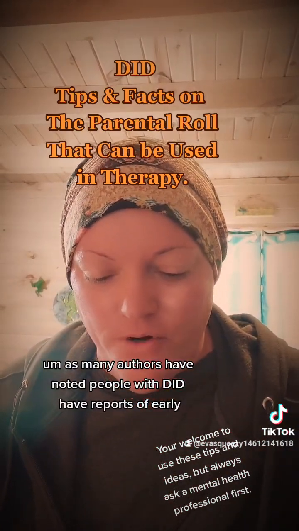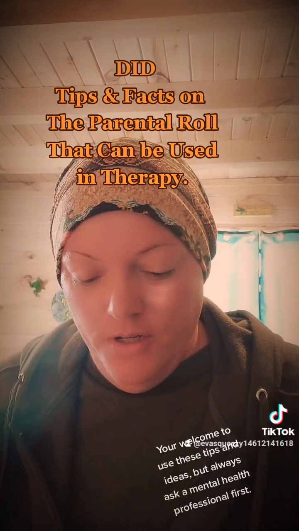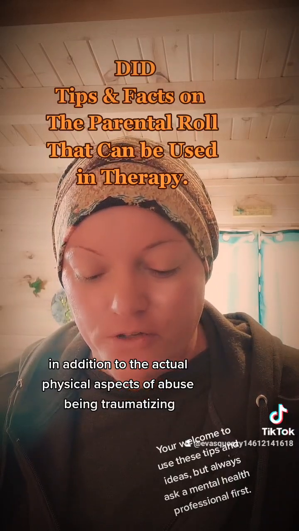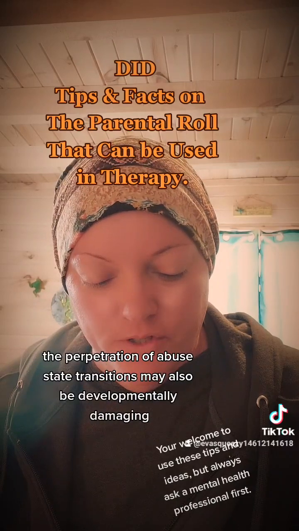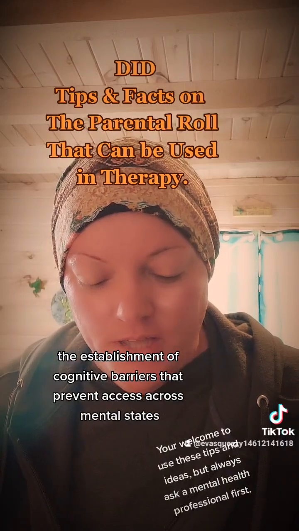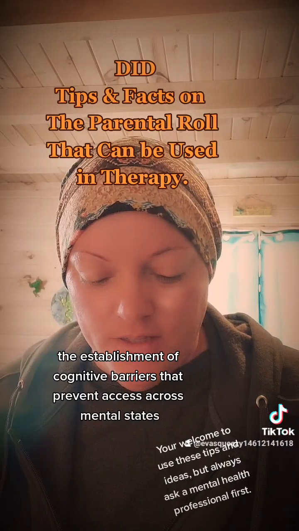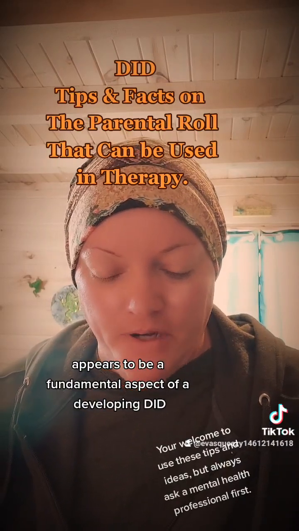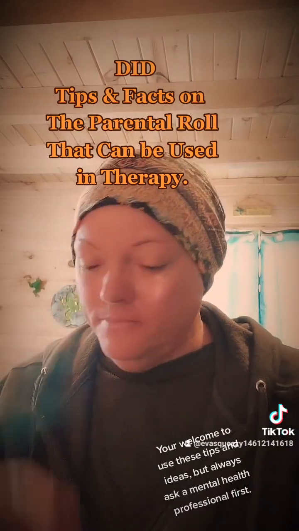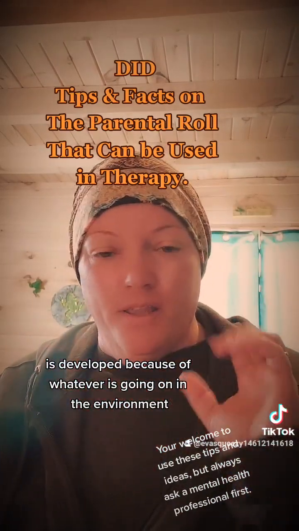As many authors have noted, people with DID have reports of early chronic childhood trauma. In addition to the actual physical aspects of abuse being traumatizing, the perpetrator's abuse state transitions may also be developmentally damaging. The establishment of cognitive barriers that prevent access across mental states appears to be a fundamental aspect of developing DID. So what it's saying is DID is developed because of whatever's going on in the environment and the parental role itself.